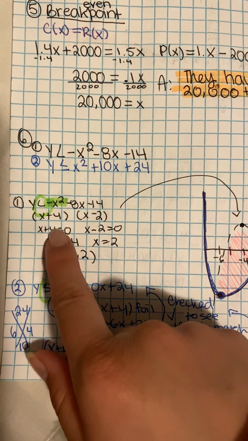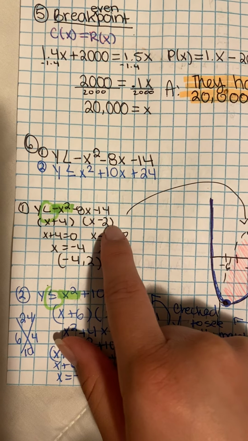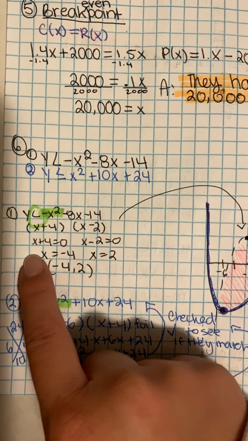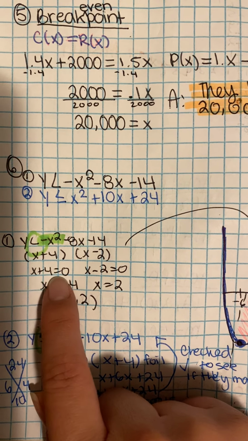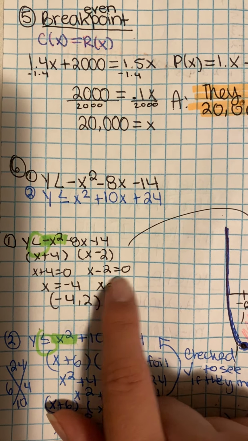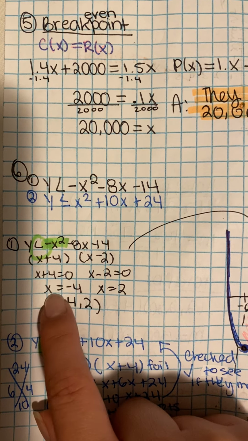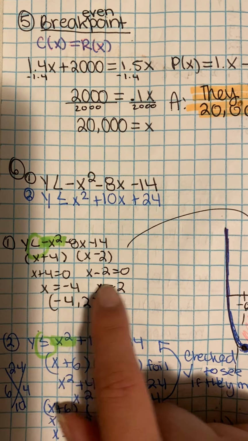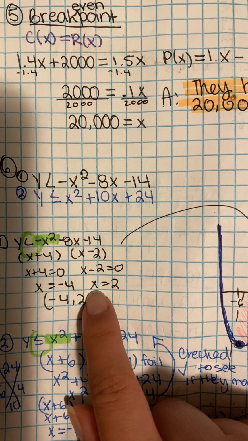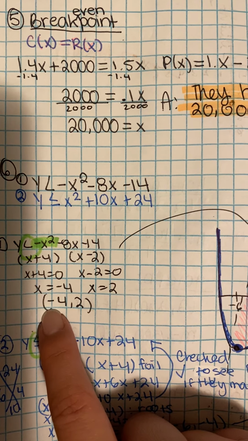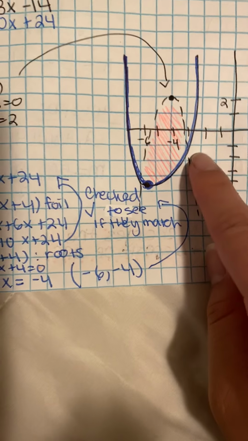roots. So the roots for this one are x plus 4 and x minus 2. So I just did x plus 4 equals 0 and then x minus 2 equals 0. And then I subtracted 4 on both sides, so that's why I got x equals -4. And then I added 2 on both sides, so I got x equals 2. So my 2 points were -4 and 2. And then I graphed it.